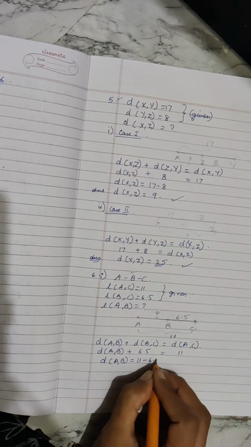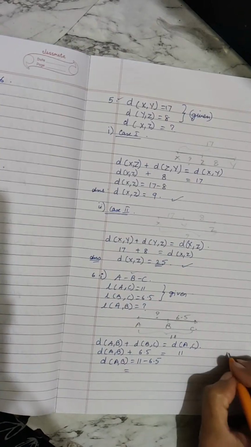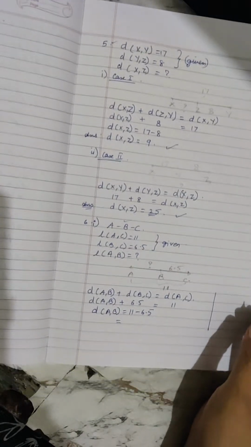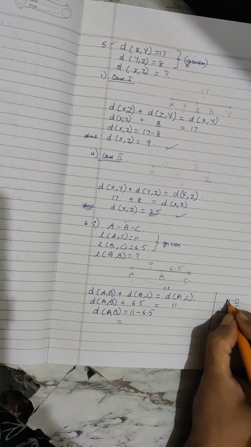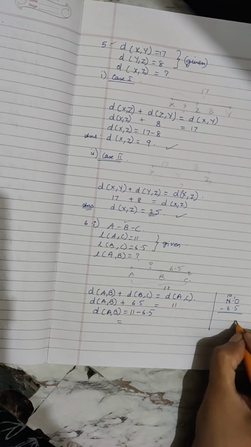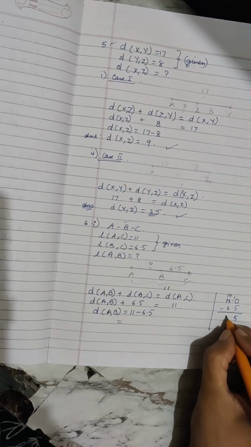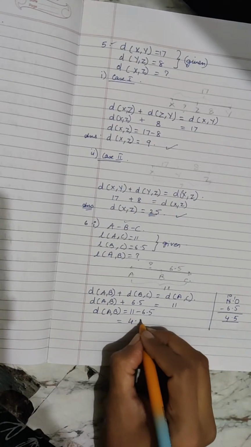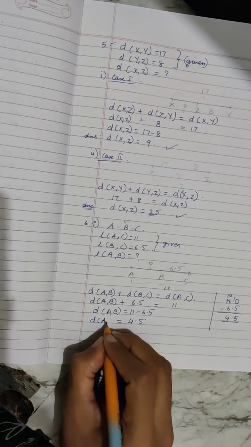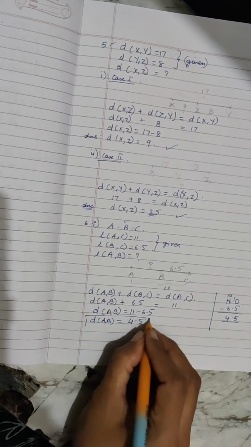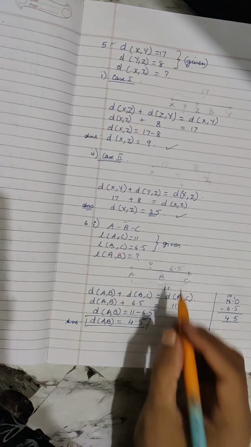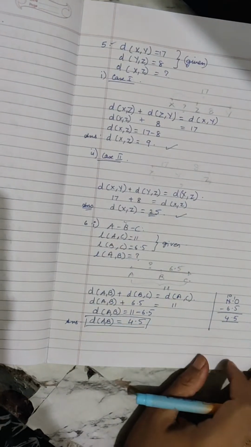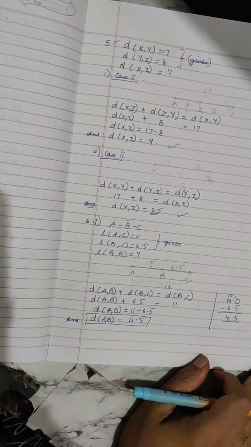11 minus 6.5. So I'll show you here. 11 minus 6.5, cancel. So 5, from 10 take away 6 is 4. So the answer will be 4.5. So this is your answer. Now no need for possibilities because they have already said that B is in between. So only that much we have to solve. Okay.